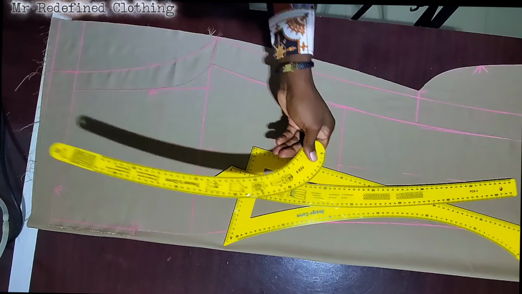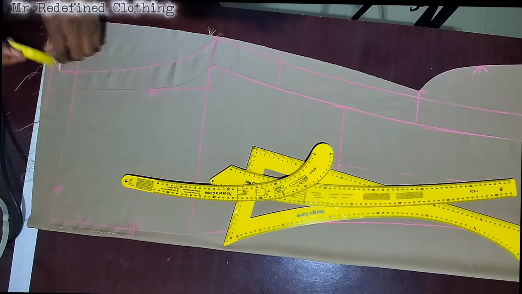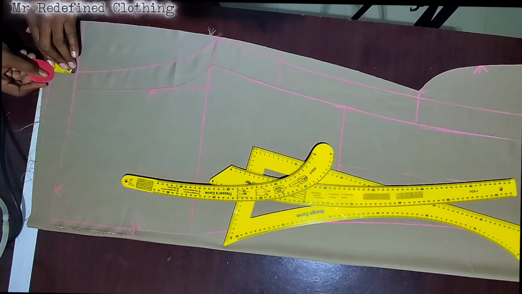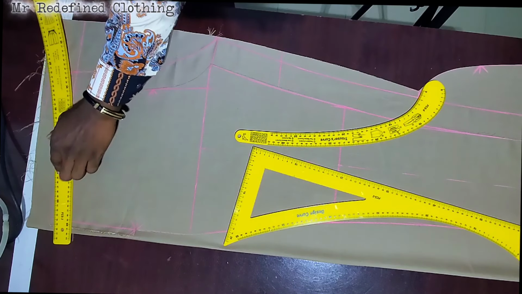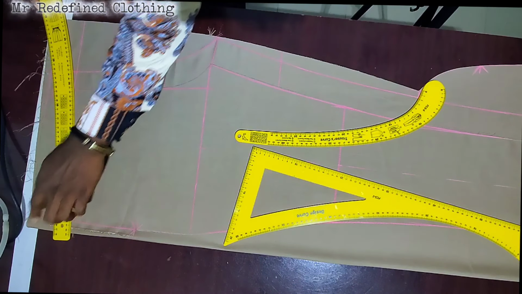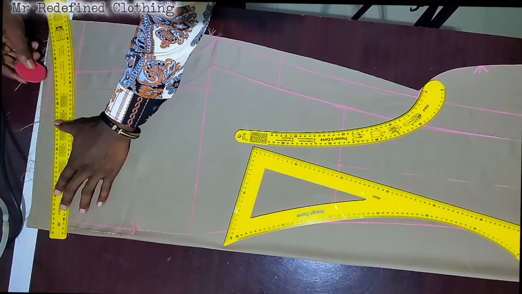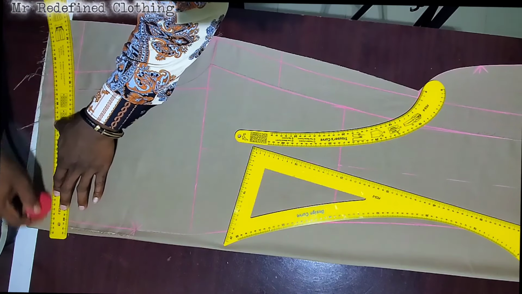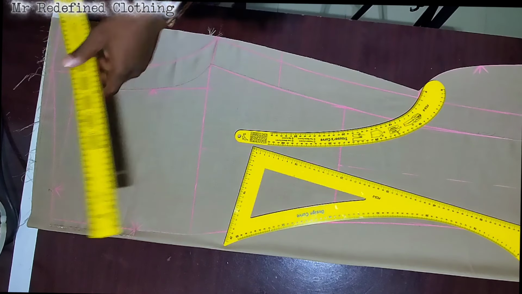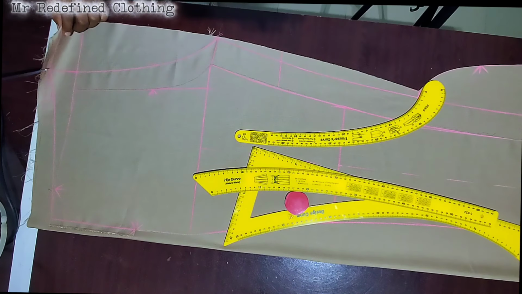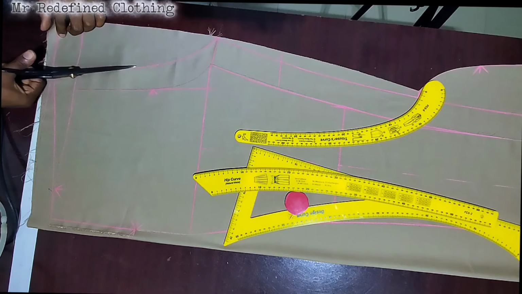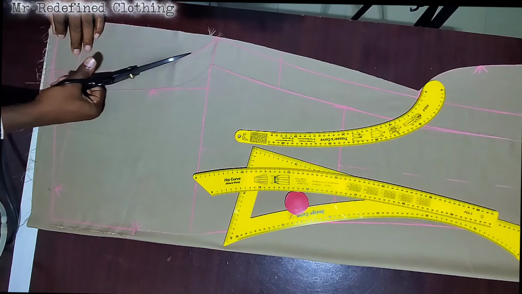So after you have gotten to this point, remember that this is 2 inches raising from here, right? Then the line that you are raising will tilt up and end at the point where your side line came from. So you connect all through this way. So the line here should be a bit curvy and not too straight. Then you go ahead and cut. So this is the back panel.